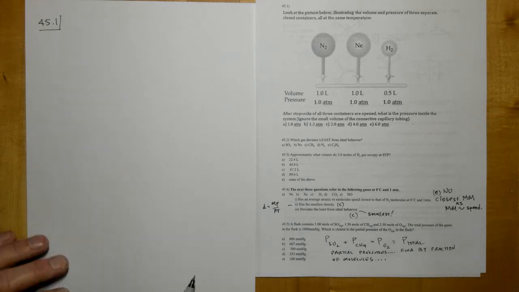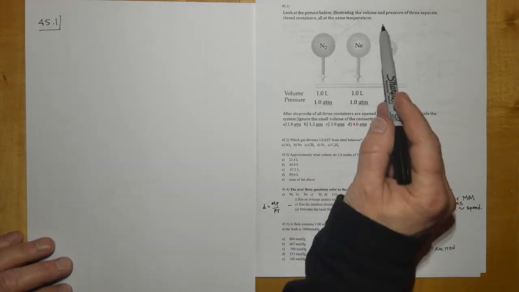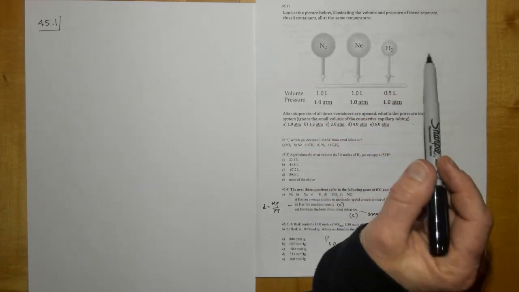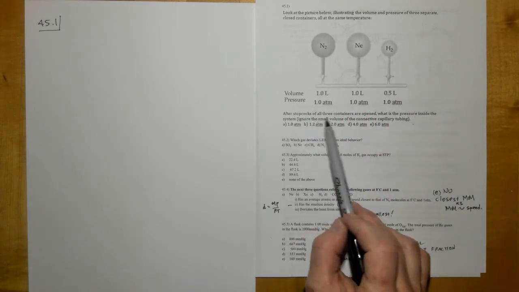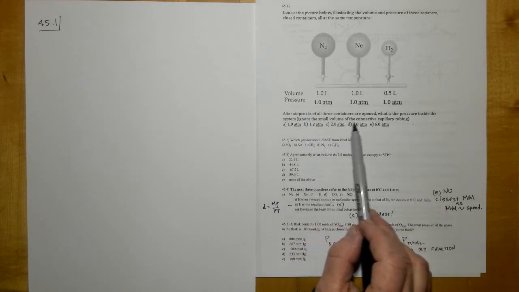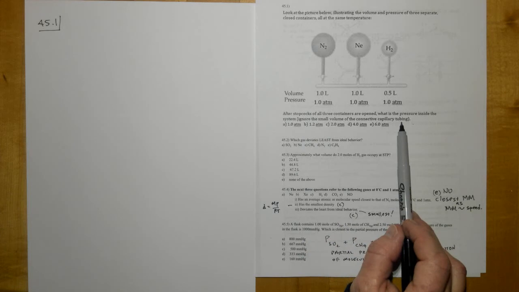Alright, 45.1. Look at the picture below illustrating the volume and pressure for three separate closed containers, all at the same temperature. If the stopcocks of the three containers are opened, what is the pressure inside the system? Ignore the small volume of the connective capillary tubing.